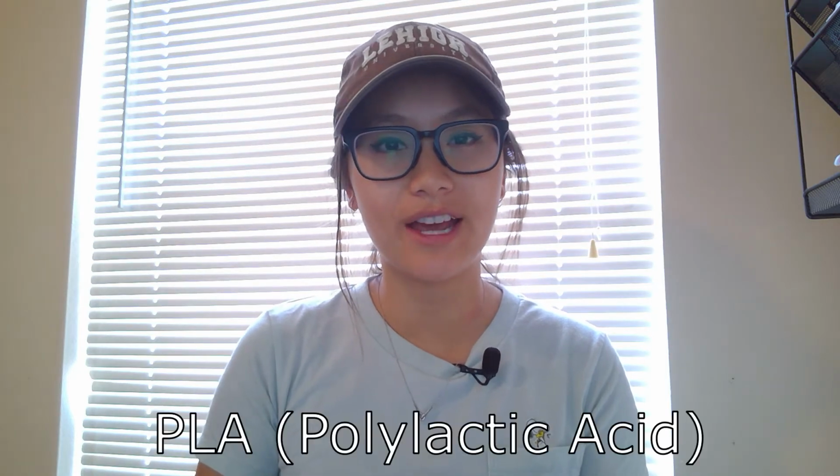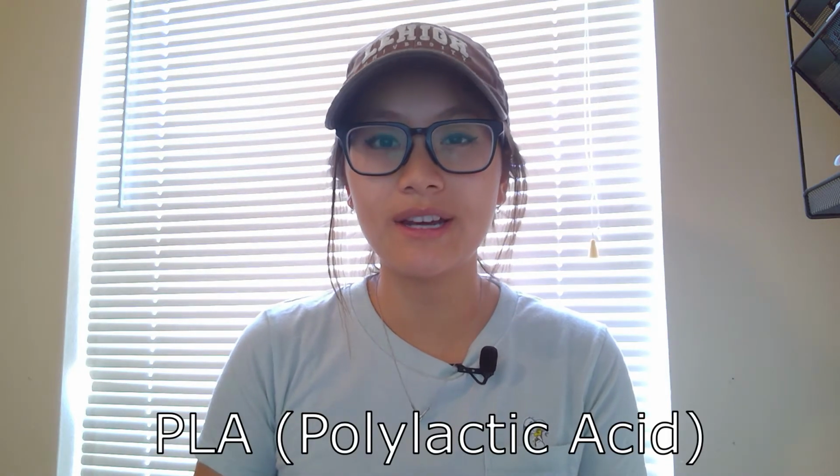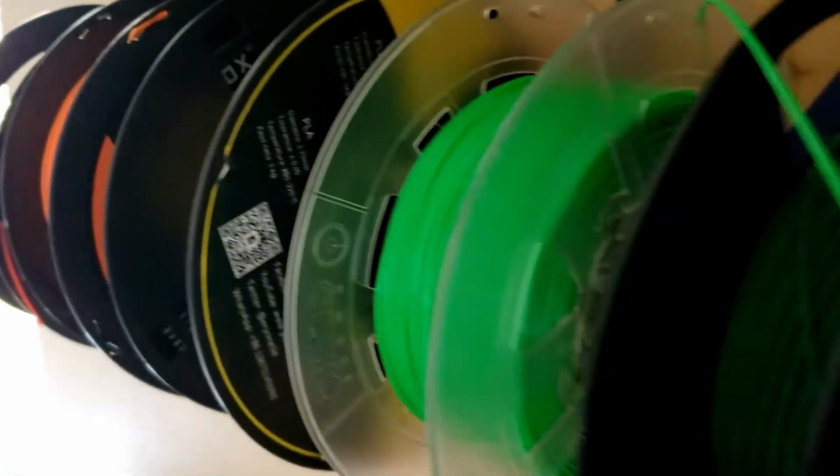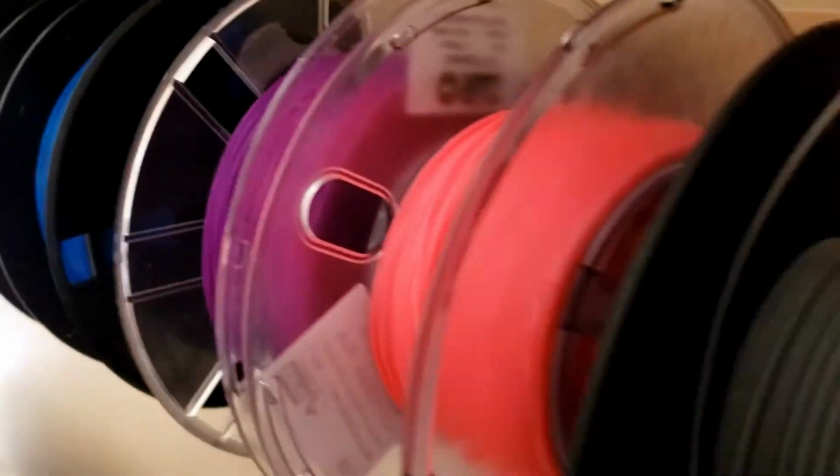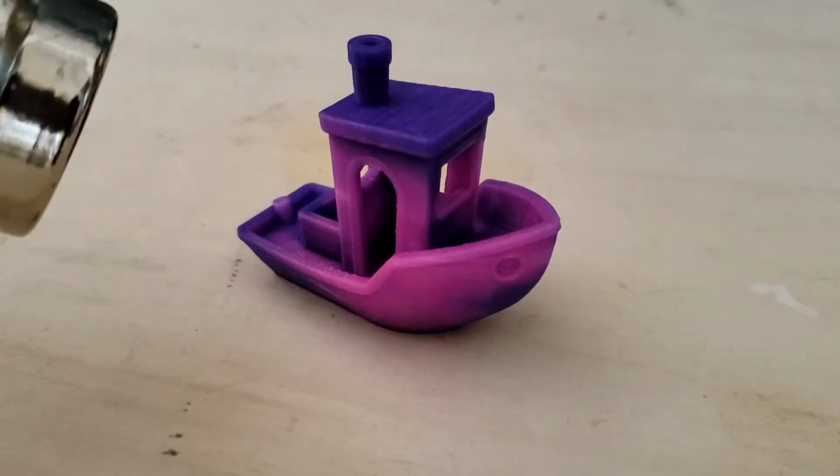Let's get to it. The first filament that we're going to talk about is PLA, or polylactic acid. PLA is the most commonly used filament in FDM printing, and that's because of its ease of use. It typically prints anywhere between 180 to 220 degrees Celsius, and if you have a heated print bed, that's usually around 60 degrees Celsius. The nice thing about printing with PLA is that a heated bed isn't required. PLA can be found in pretty much every color imaginable, and it also has some fun options like color changing with temperature and glow in the dark. It's made from renewable products such as cornstarch-based plastic.